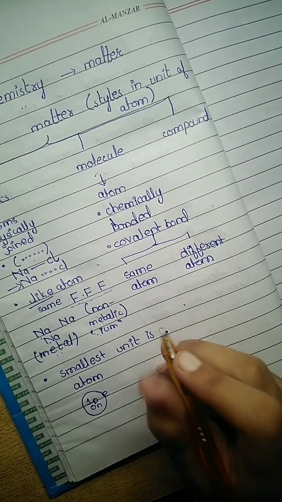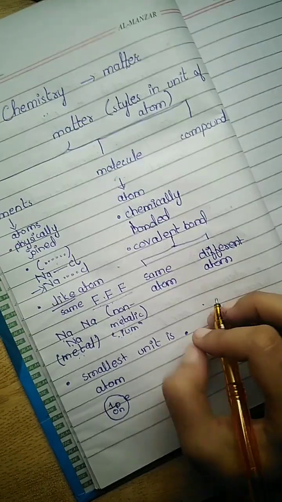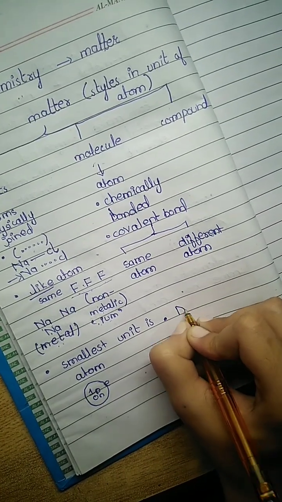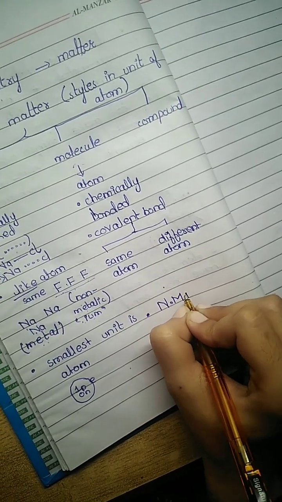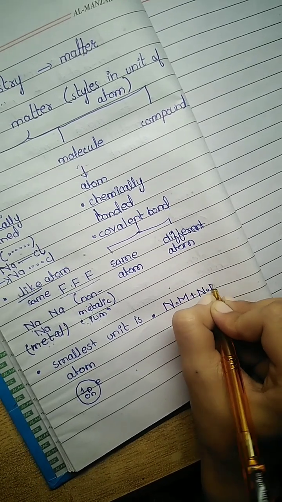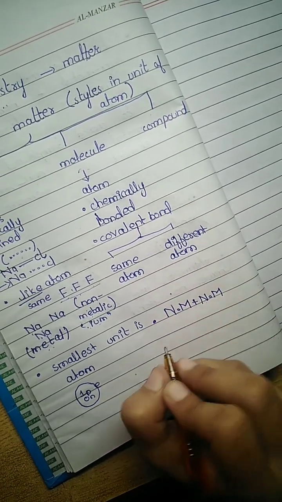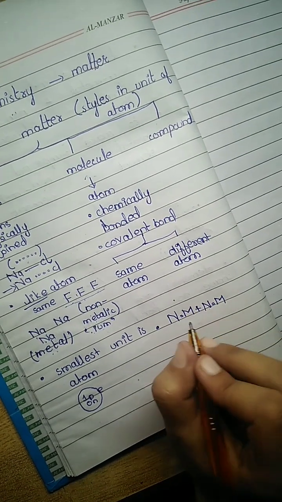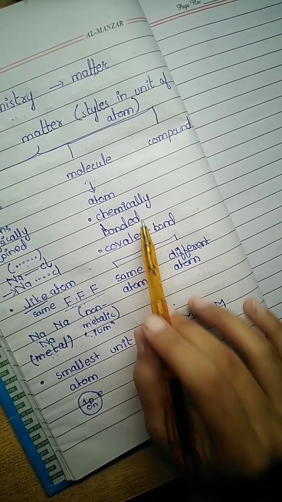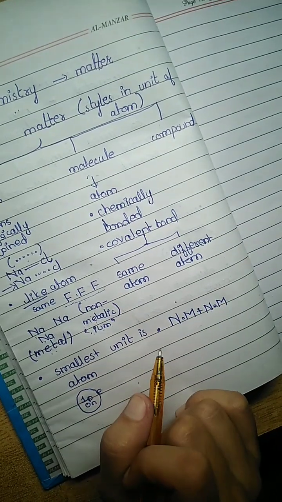Now, how are molecules formed? It is formed by adding a non-metallic atom to a non-metallic atom. Like if we have two non-metallic atoms and they are chemically bonded, we can say that it's a molecule.